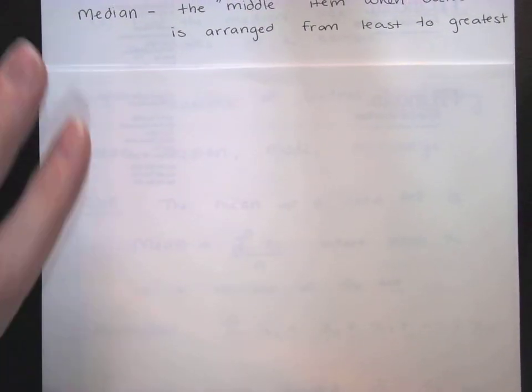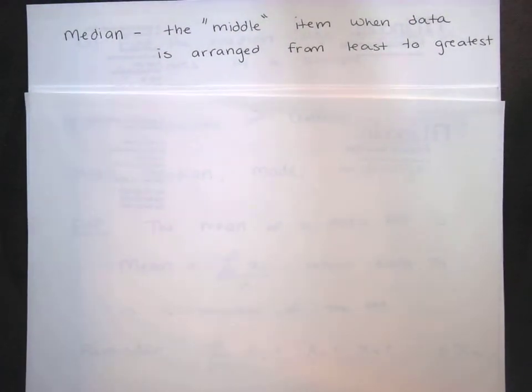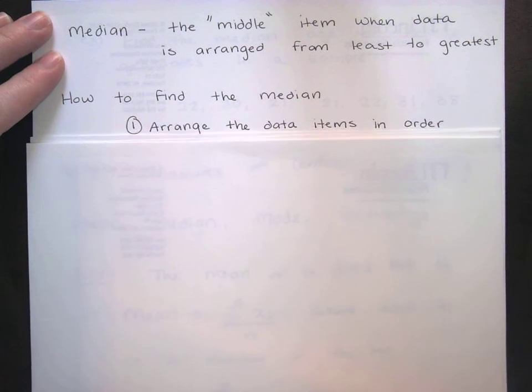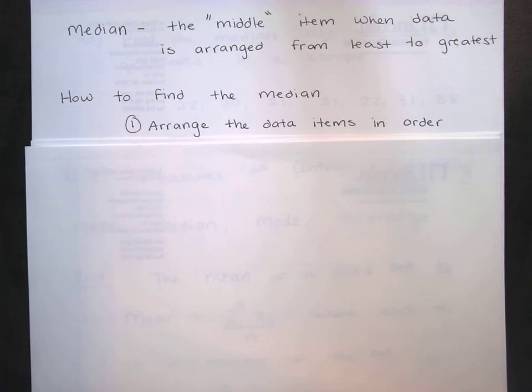The next measure of central dispersion that we want to consider is the median. The median is the middle item when your data is arranged from least to greatest. It's the number that falls right in the middle. So how we find the median, step 1, we need to put our data items in order from least to greatest.